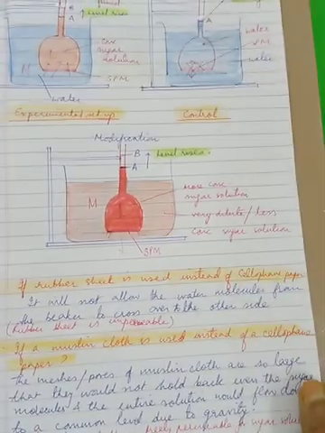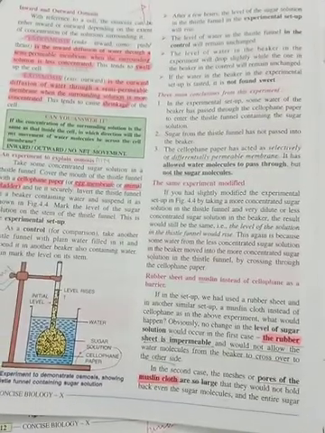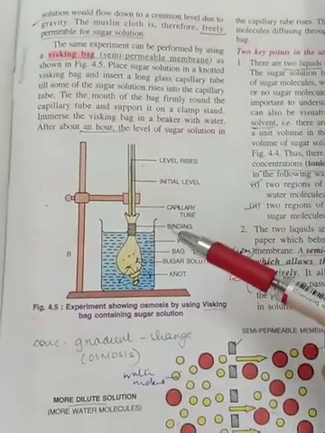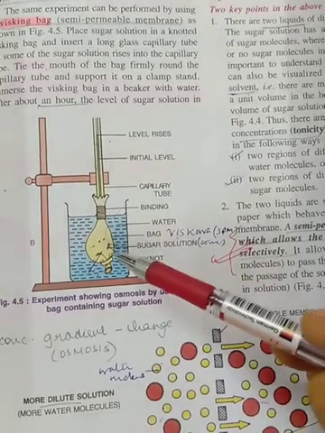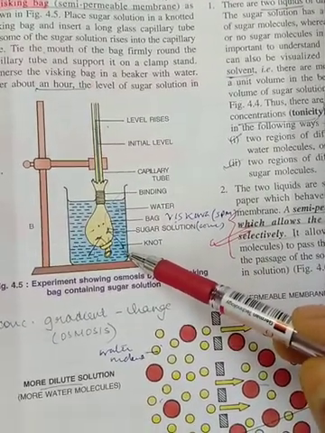So this is the Thistle funnel experiment, children. As I said, in your textbook there are many modifications, and I have discussed all just now with you, right? Another modification is this: what will happen if you're using a whisking bag like this, and same thing, concentrated sugar solution inside and outside is water? Once again the answer will be just like this.